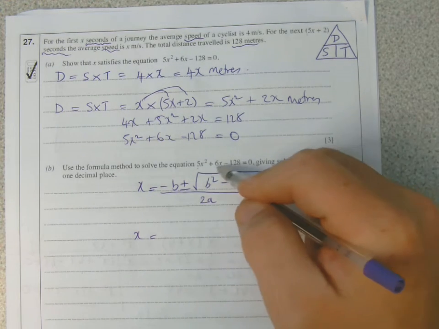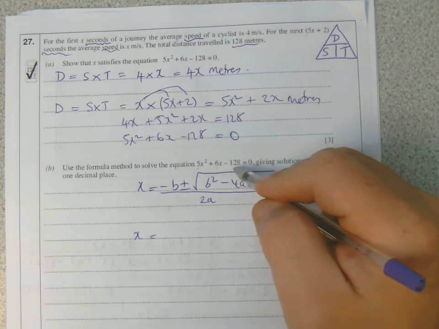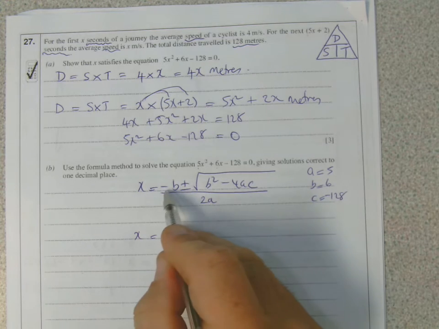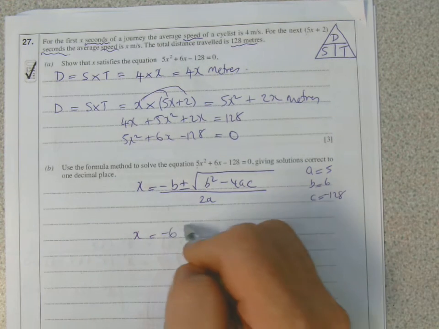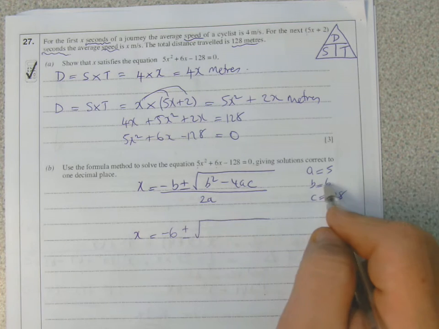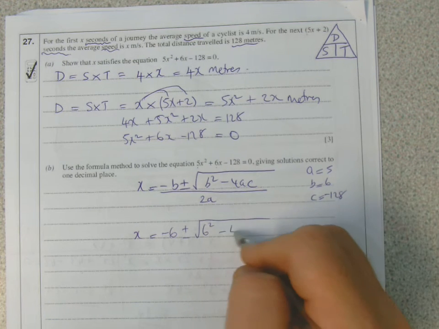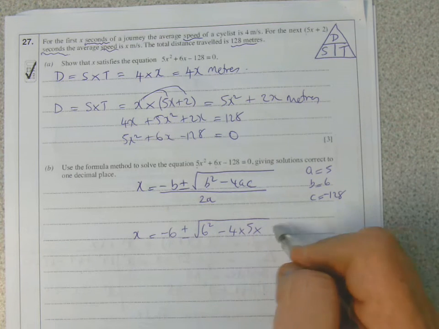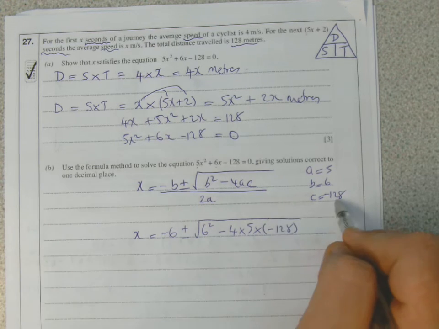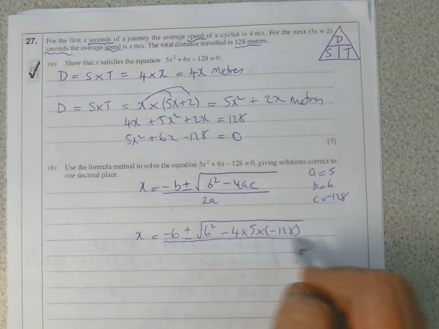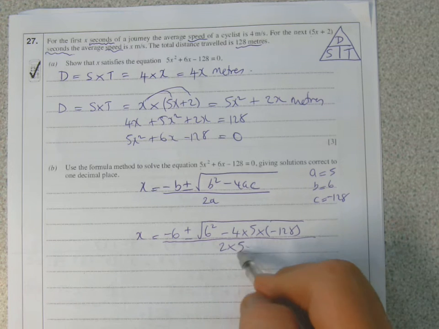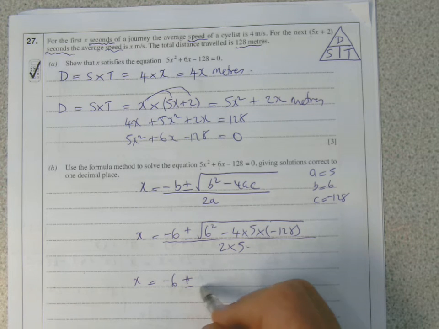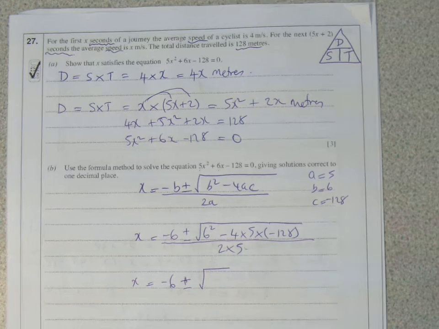b is the number in front of the x, which is 6, and c is the constant, minus 128. Don't forget the minus there. So put it in: minus 6, plus or minus square root of 6 squared, take away 4 times 5 times c, and put a bracket around minus 128, all over 2 times 5.